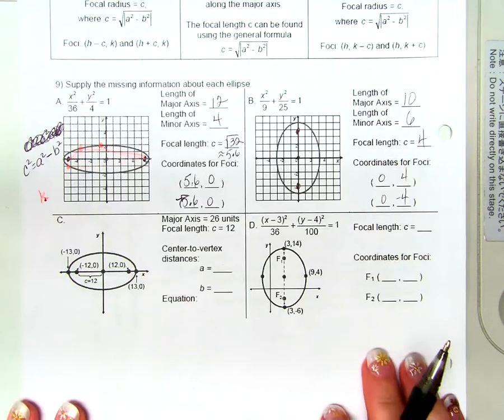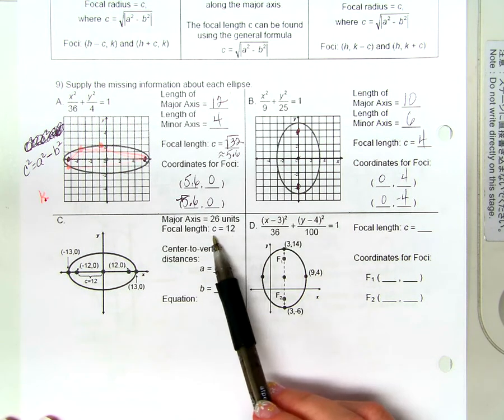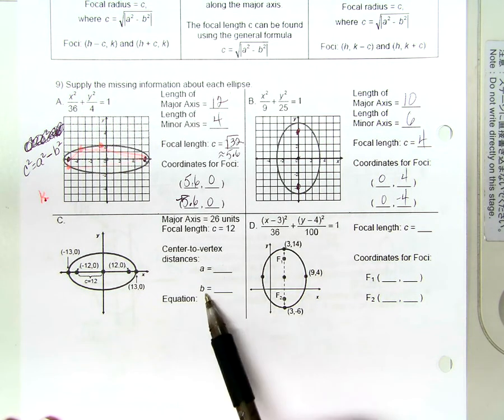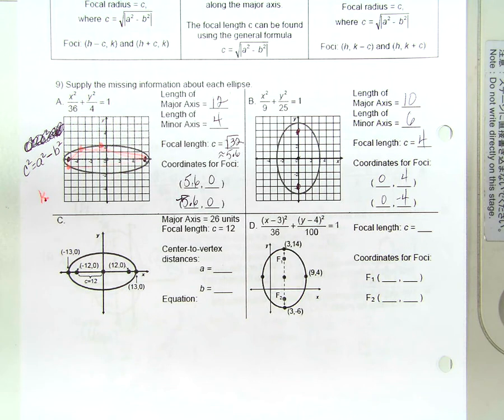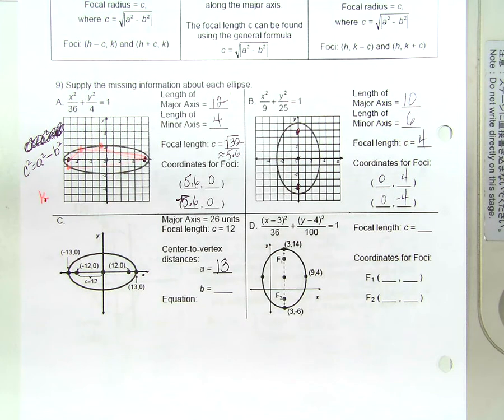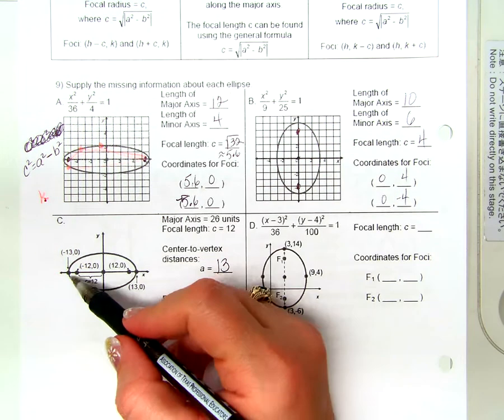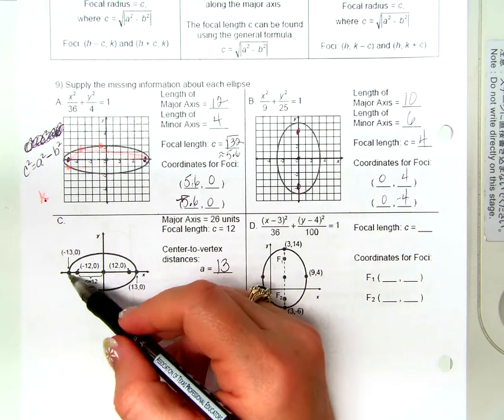Okay? Look at C. I know the major axis this time, and I know C. This time I need A and B. Can we go backwards? What's A? How do you know it's 13? So it could be half of the major axis, or it tells you. See?